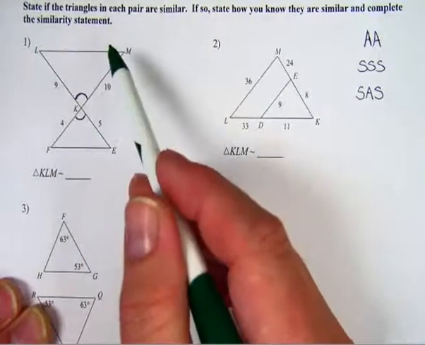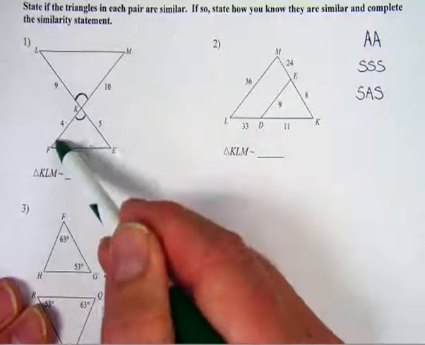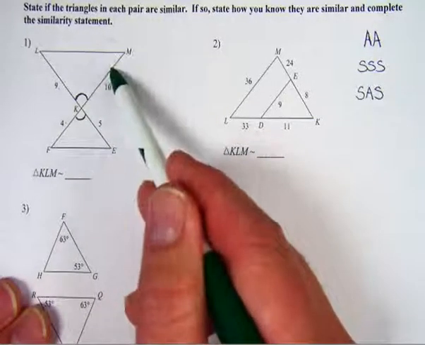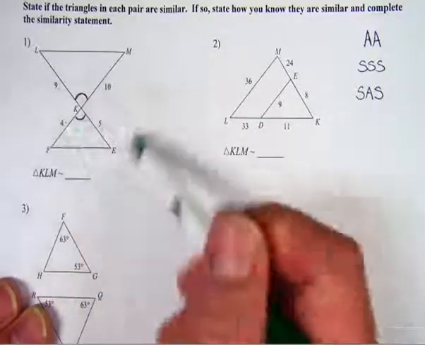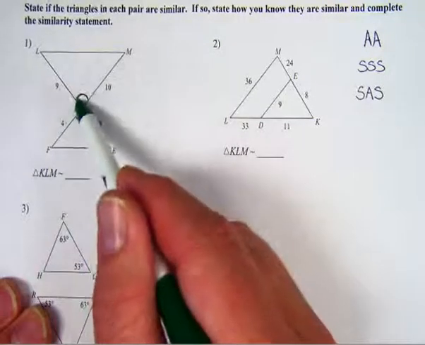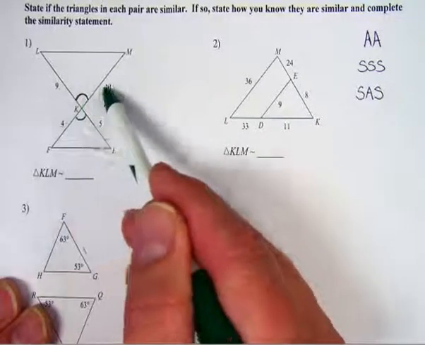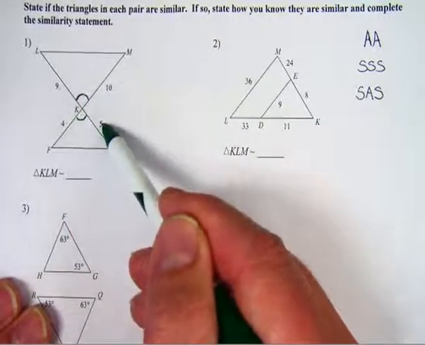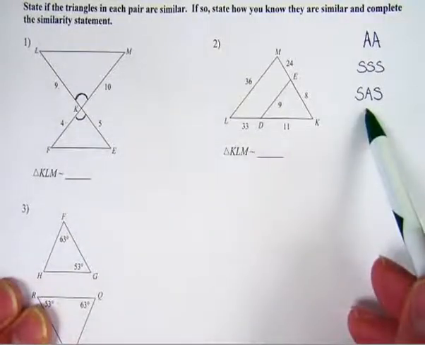Other things to look for is if you have a set of parallel lines, like for instance if this was parallel to that, we could say that alternate interior angles were congruent, and so on and so forth. So be looking for any extra information like that. But as for this diagram, that's it. We know the vertical angles are congruent. So we have a side, an angle, and a side. If these are similar, it will be because of SAS.